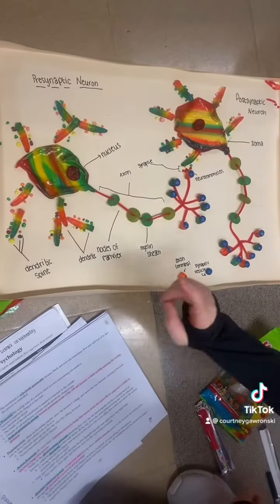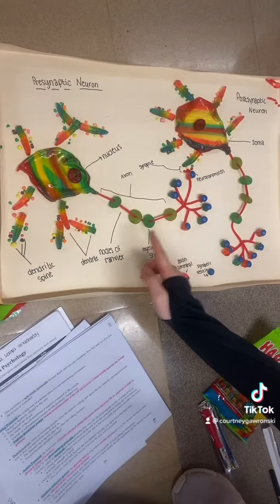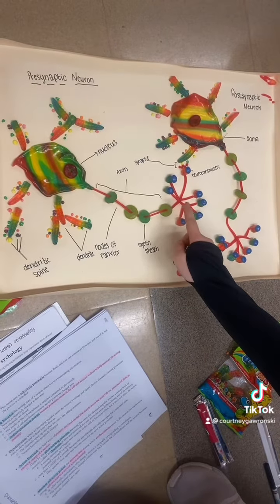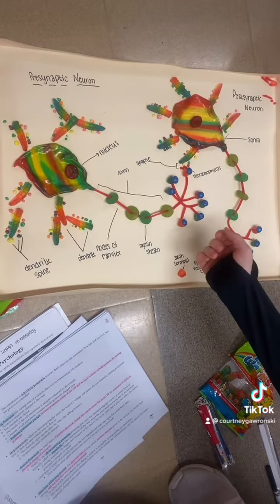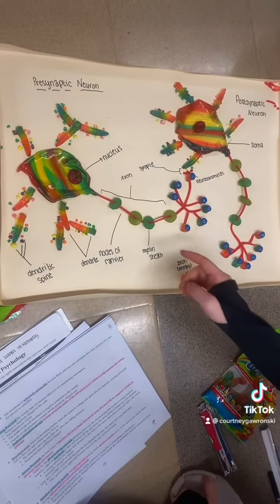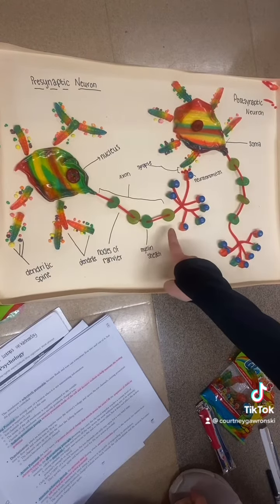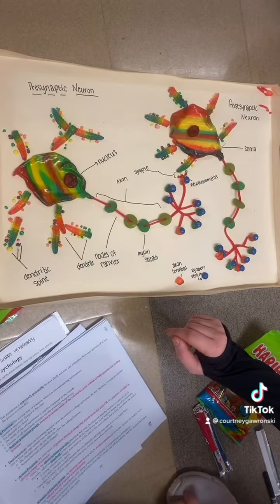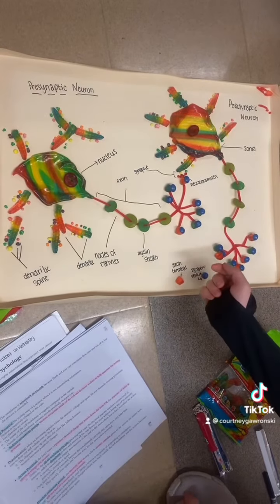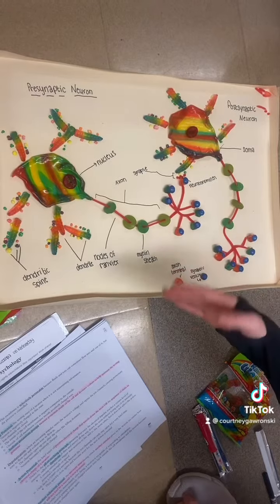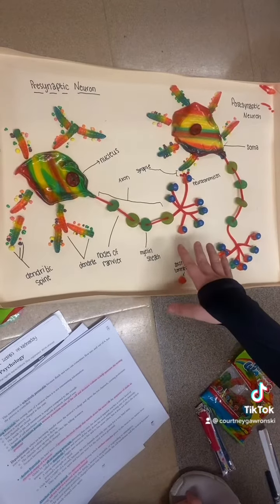So an action potential is basically a positive charge that travels down the axon, and it could also be a sequence of shifts in an electrical charge of a neuron. And the action potential also follows the principle of all or nothing, which is basically when an electrical impulse reaches a certain level of intensity, it fires and moves all the way down the axon without losing that intensity.